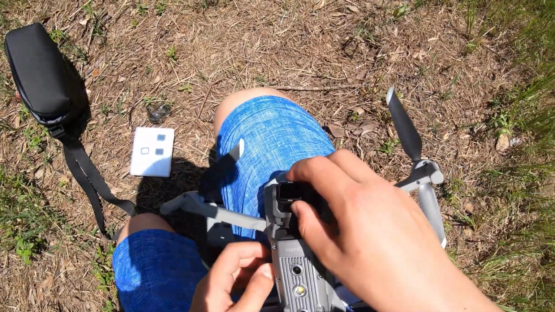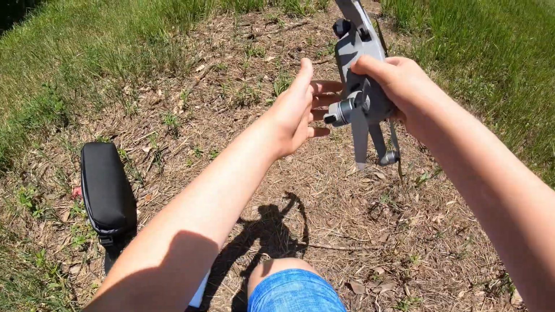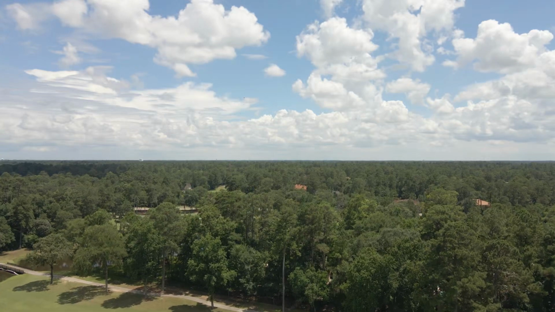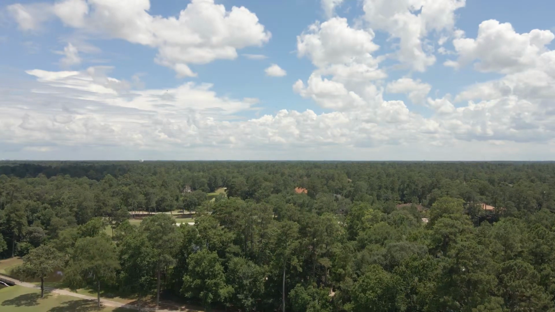So you can see here, I'm putting on a filter. It's very easy on the Mavic Air 2. You just twist off the original filter and then twist the new one on, and you'll hear almost a little click, and your filter is back on, easy as that.